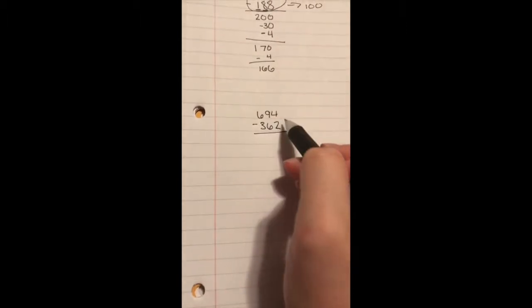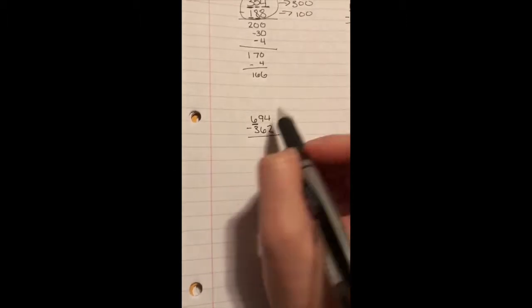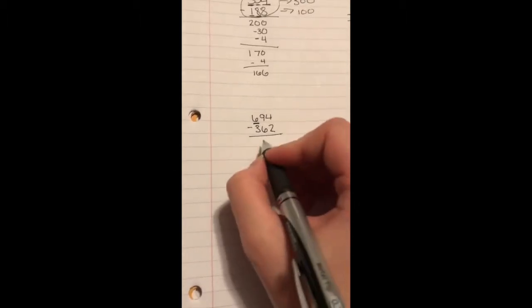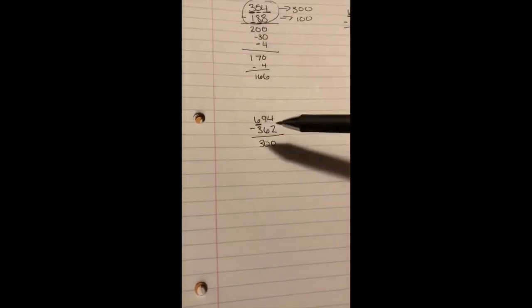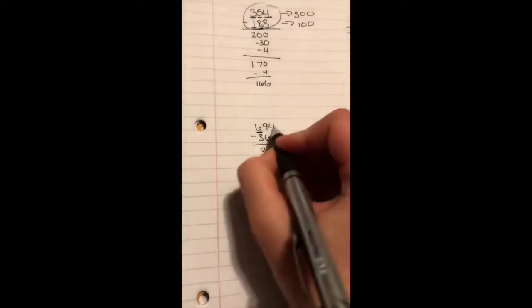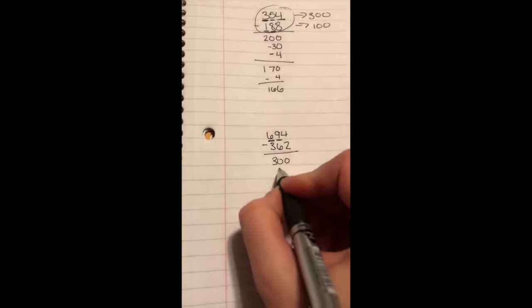For this one, we're going to work from the hundreds, the tens, and the ones place again like we did before. So when we look at the hundreds place, we know that the difference between 600 and 300 is 300. So the partial difference of 600 and 300 is 300. And then we're going to look at the tens place, which is 90 and 60. And we know the partial difference between 90 and 60 is 30.